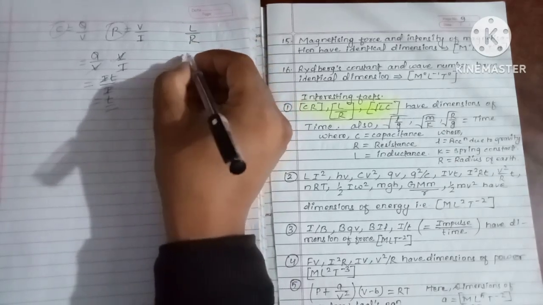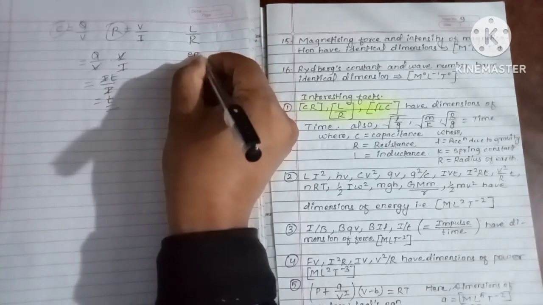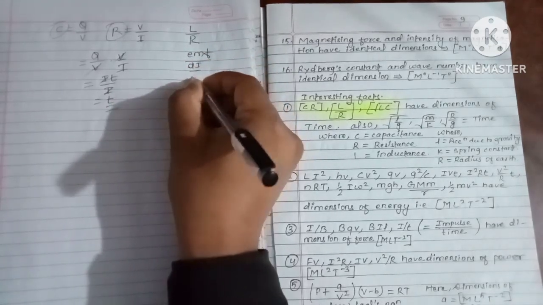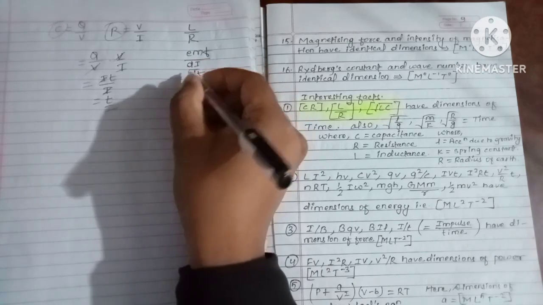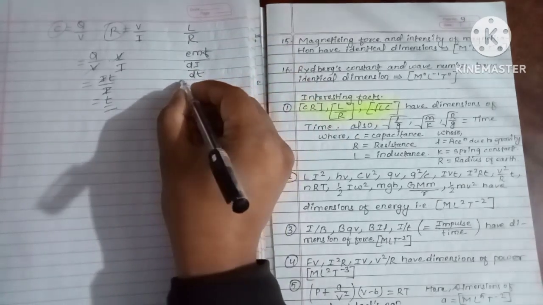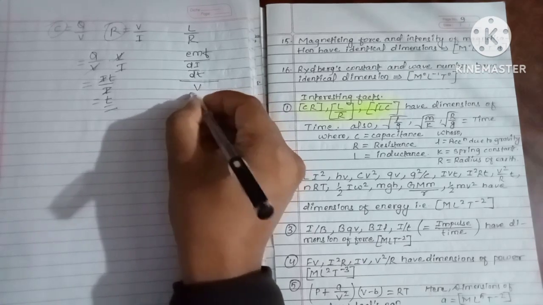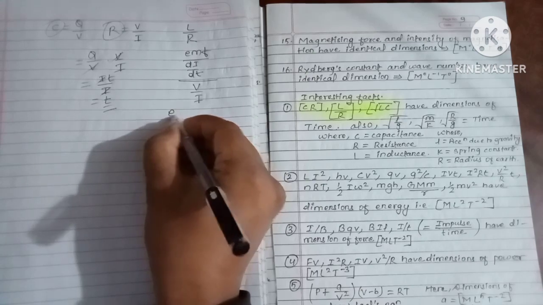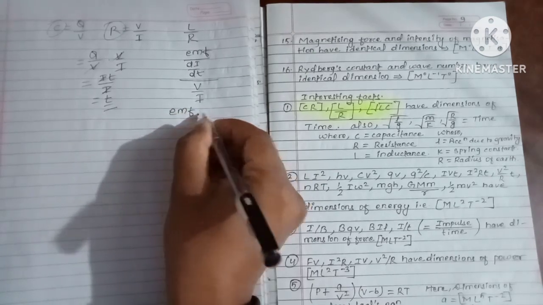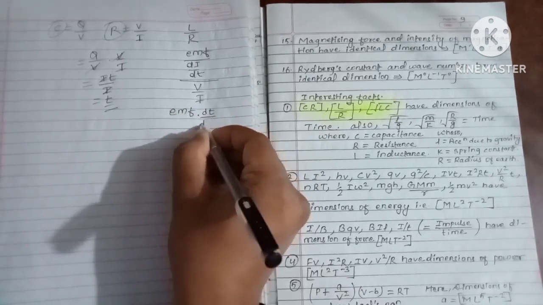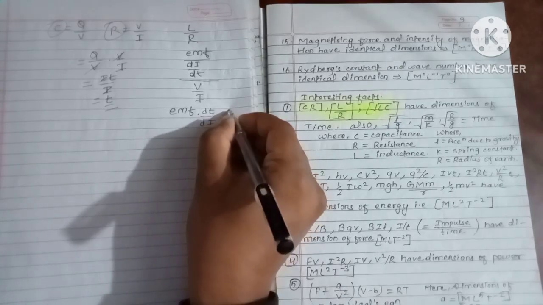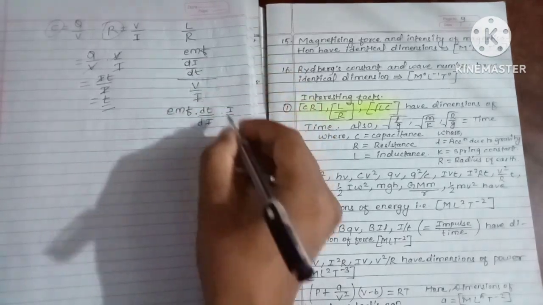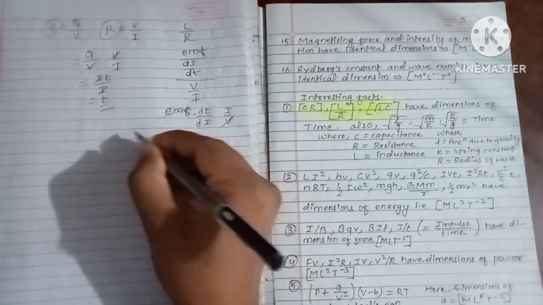The same is the case when we divide inductance by resistance. The formula for inductance is EMF by di upon dt, and the resistance formula is V upon I. Taking it up, EMF into dt by di into I by V, it gets reversed.